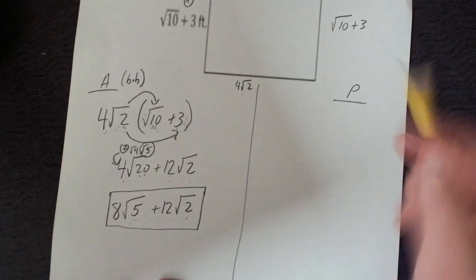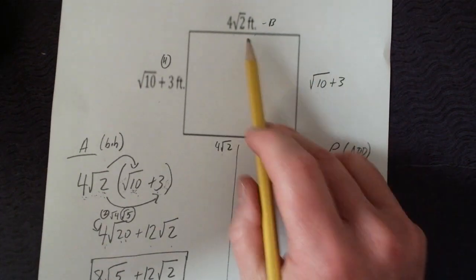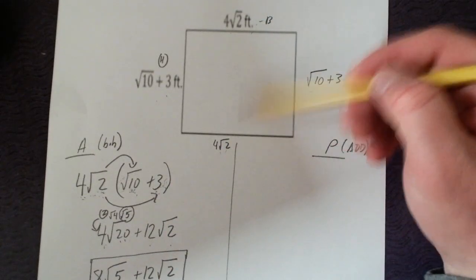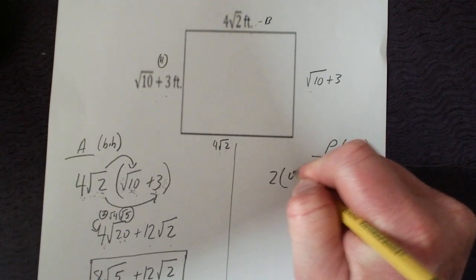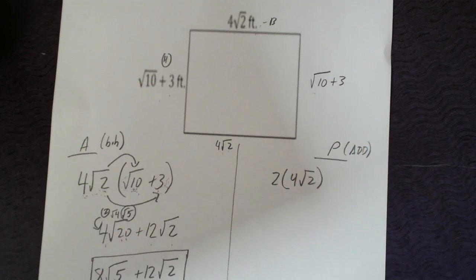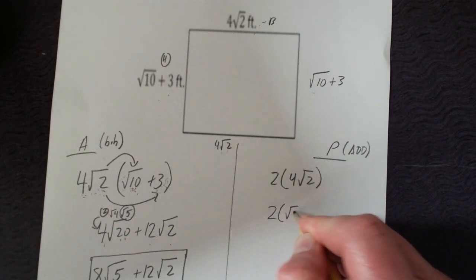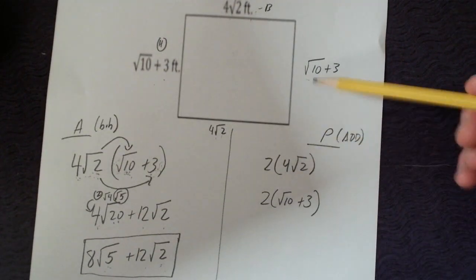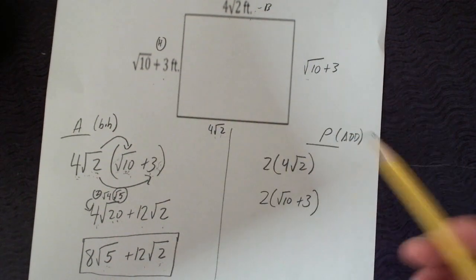Now we're going to do perimeter, which is adding. Let's look at the shape. You could add all of these together, but since you've got 2 here and 2 the same here, here's what I'm going to do. I'm going to combine multiplying with it. I'm going to take 2 times 4 square root of 2, and then I'm also going to take 2 times the square root of 10 plus 3. Now, why did I do that? Well, I've got 2 sides that are the same, and the other 2 sides are the same. So that's why I have this 2 here.